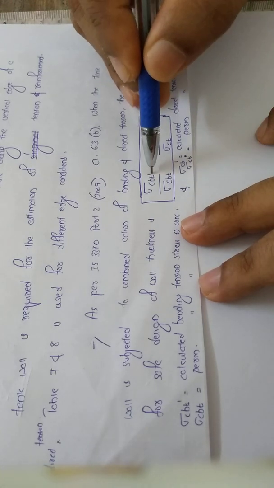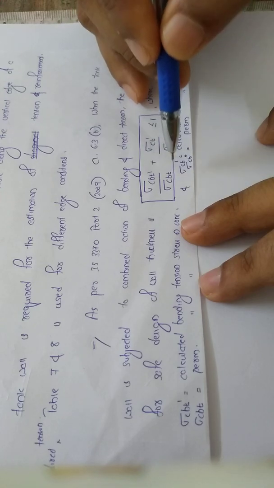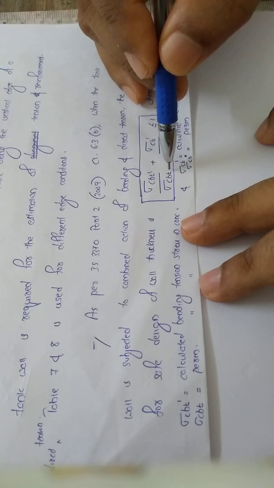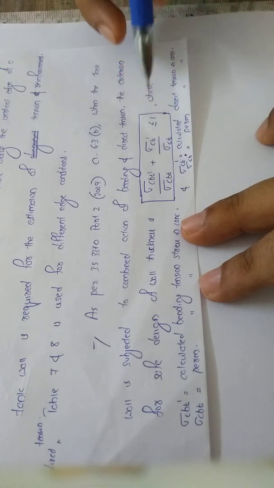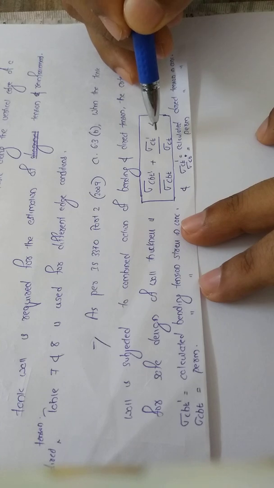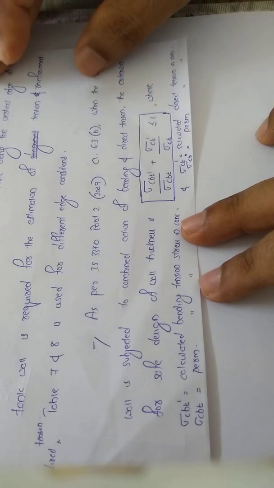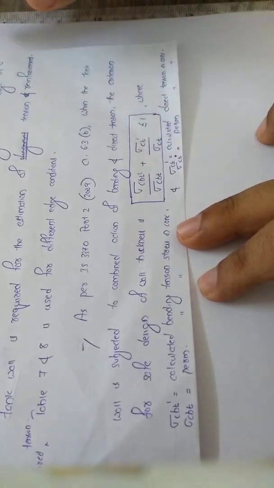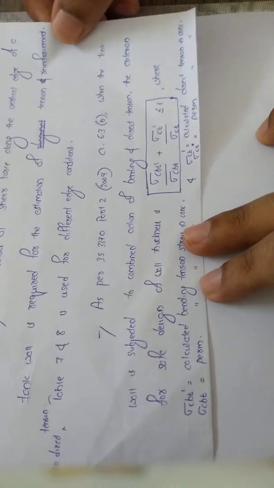The numerator will be the calculated tensile stress due to bending, and the denominator will be the permissible tensile stress due to bending. The sigma CT dash means it is the calculated tensile stress in concrete due to direct tension, and sigma CT will be the permissible value of direct tensile stress in concrete. Okay, thank you.